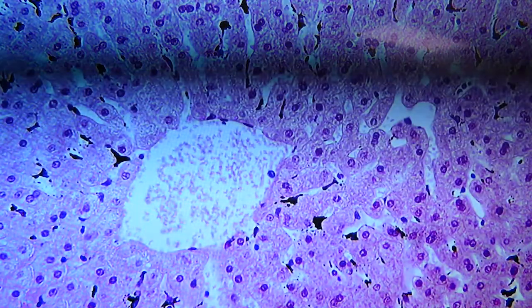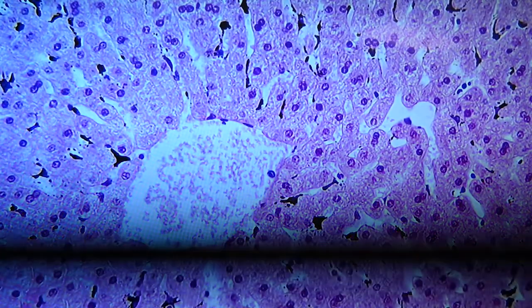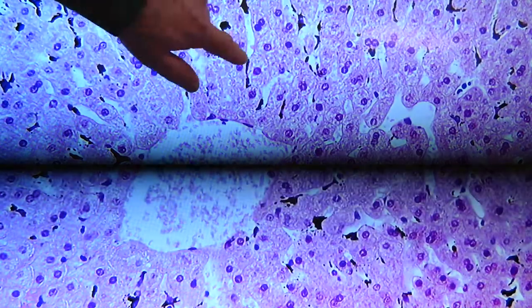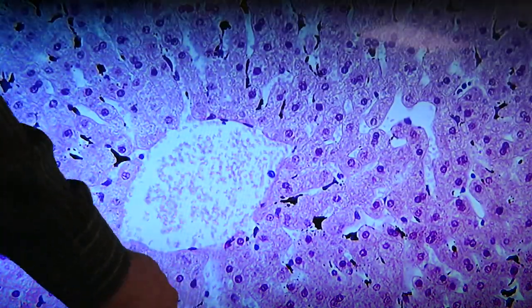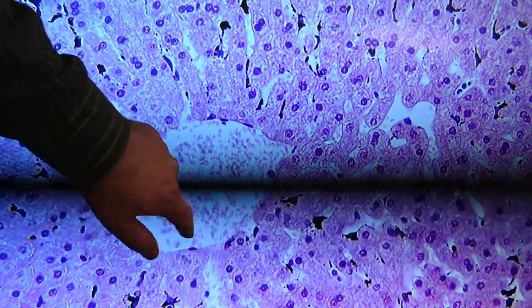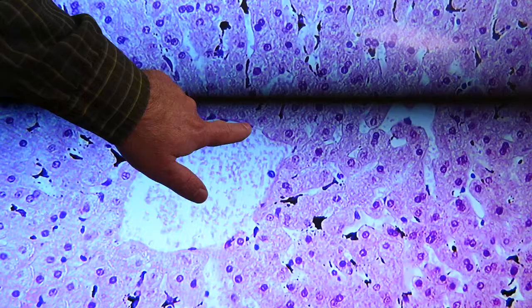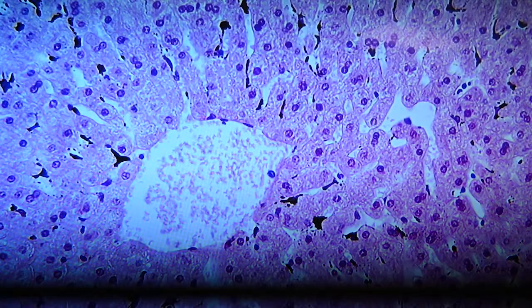Another central vein. Again, you see this radiating pattern, lines of sinusoids that radiate out away from the central vein. There's a fair amount of blood in that, red blood cells scattered around in there. There's some endothelial nuclei there. Here's the connection of a sinusoid coming up.